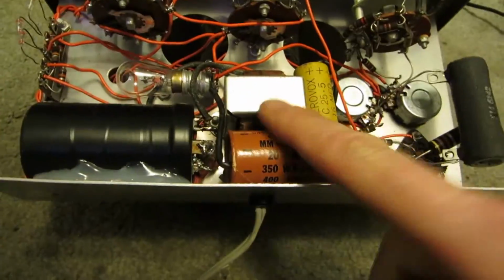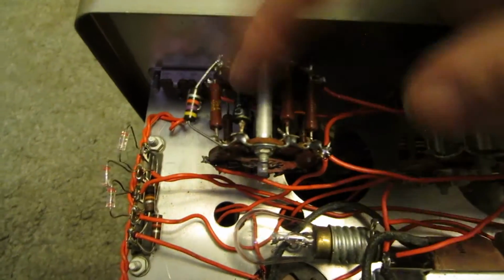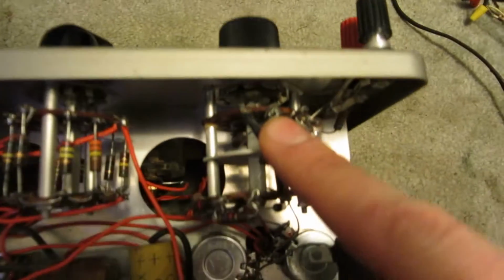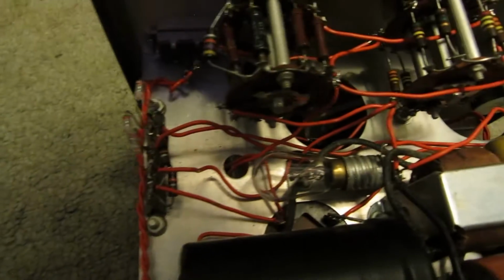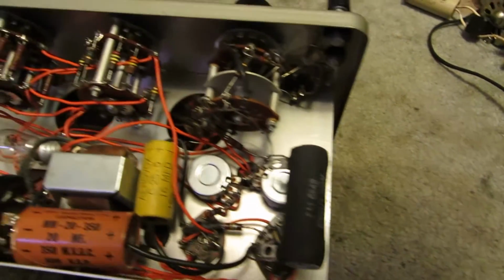So you got your choke there, some other capacitors. That's your 0 to 100 cycle switch. That's your 0 to 10 cycle switch. That's your dB/volts FS switch. Power switch right there. And I don't actually know why there's a light in it. I don't understand why that's there, but it is. So that's basically what's in this generator.